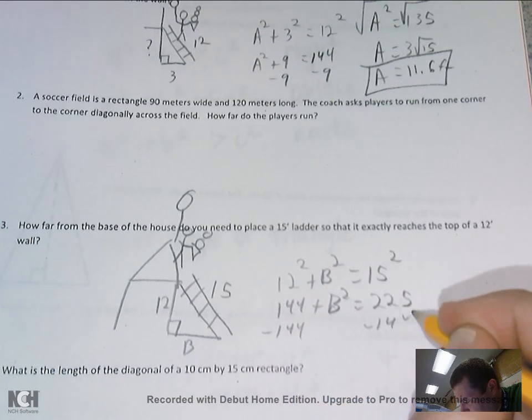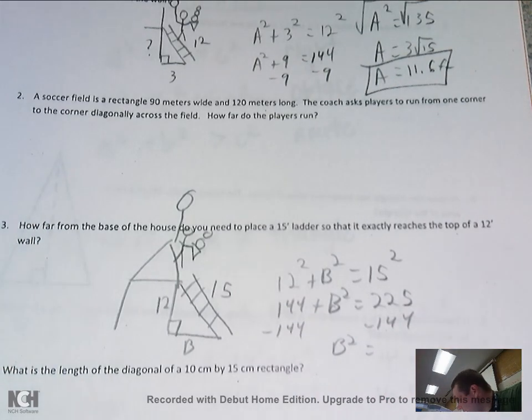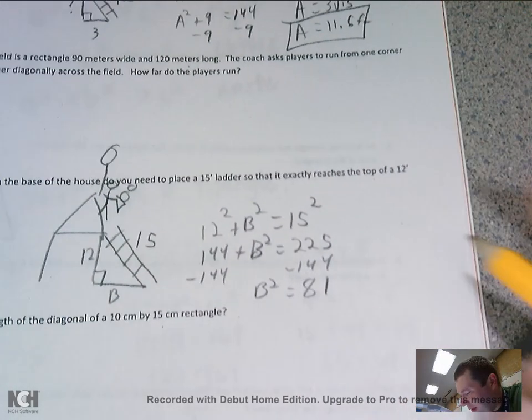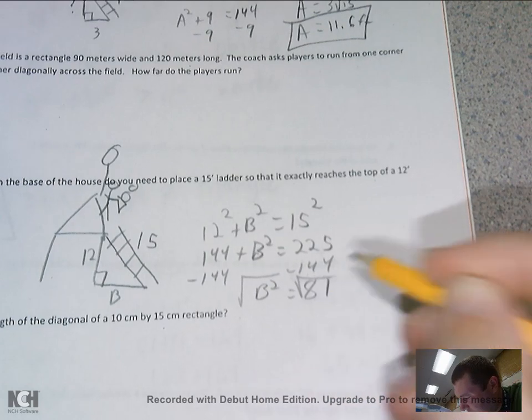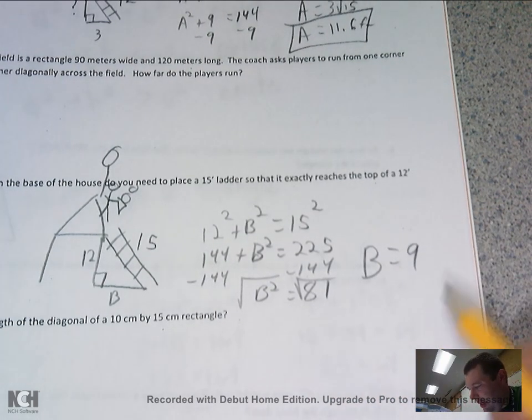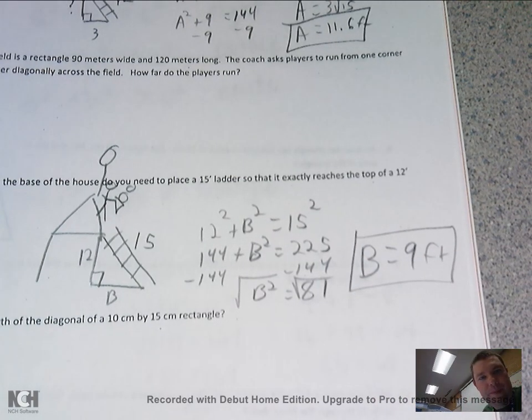Minus 144 gives me B squared is equal to a number, which is 81. Ooh, this will be nice. And then last step would be to square root both sides, and B is going to equal 9. So 9 feet would be my answer. Okay, not too tough, right? Again, just normal Pythagorean Theorem problems.